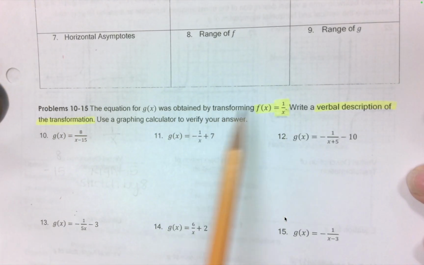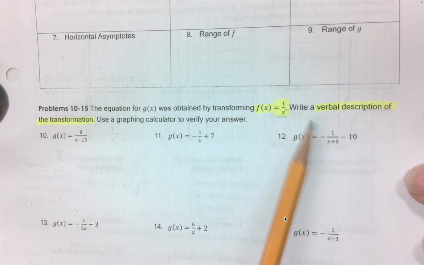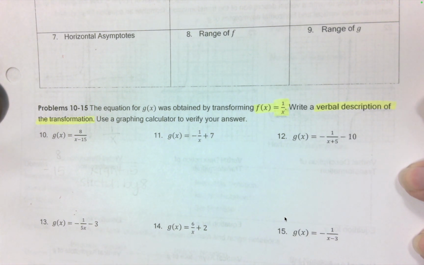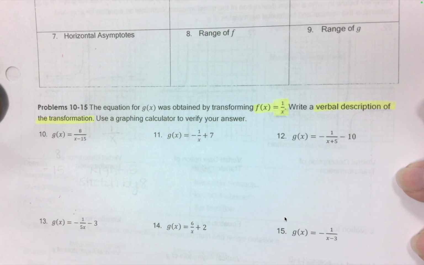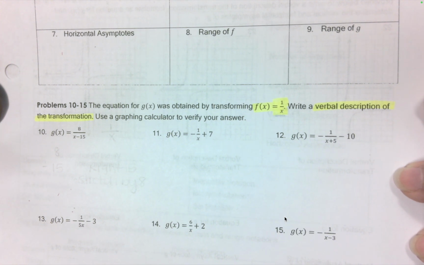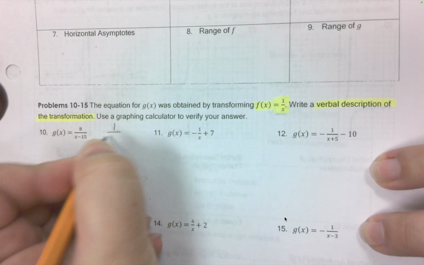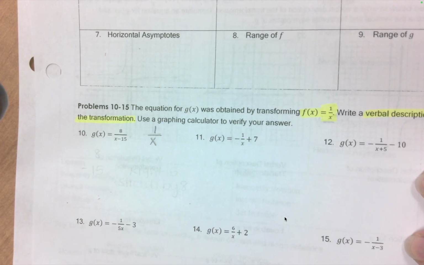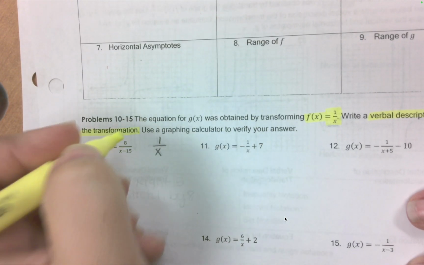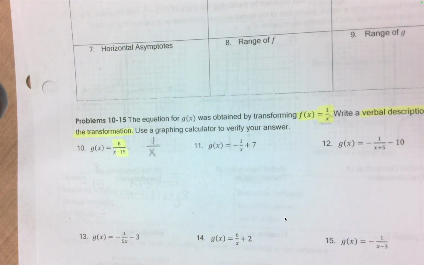It does say we are transforming this equation, our parent function from our notes, and we're going to come up with a verbal description of this transformation. All right, so what we're going to do first is see what's different from our function to our new function. So we have 1 over x. The only two things in our equation that are different are the 8 and the minus 15.